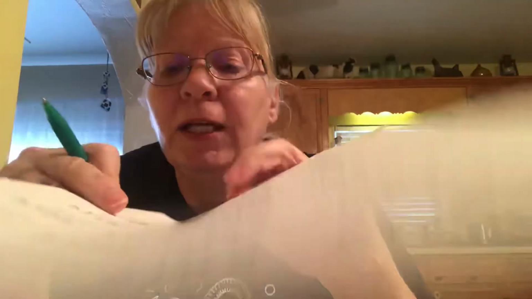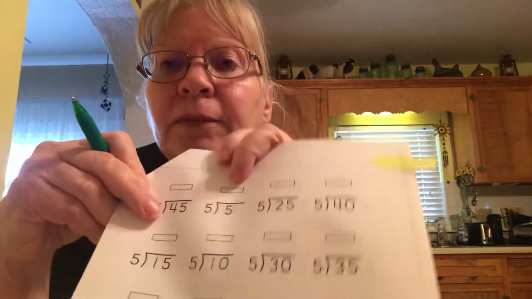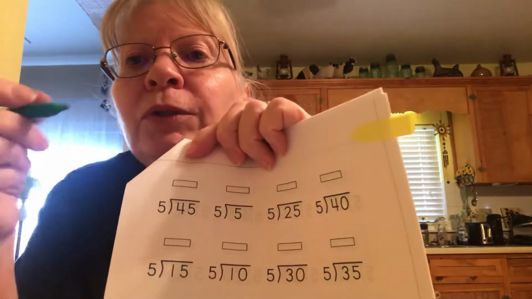Okay. Well, I'm going to skip now to the division problems. And remember, with these, we're still just doing the skip counting. Division is just the opposite of multiplying, okay? So when I do this, I'm going to skip count, and I'm going to make tally marks for every time I count.